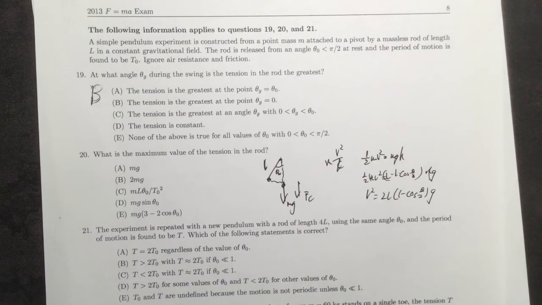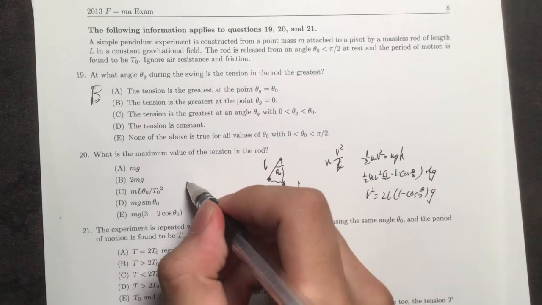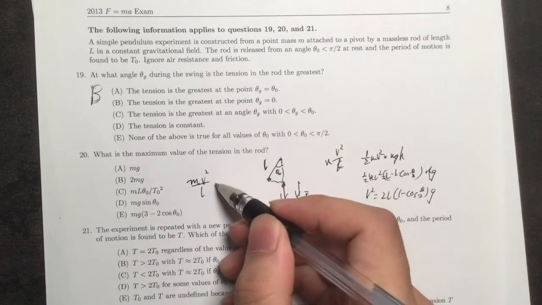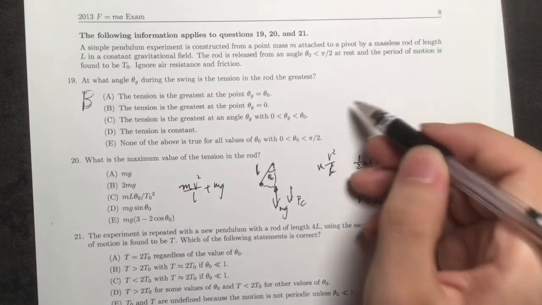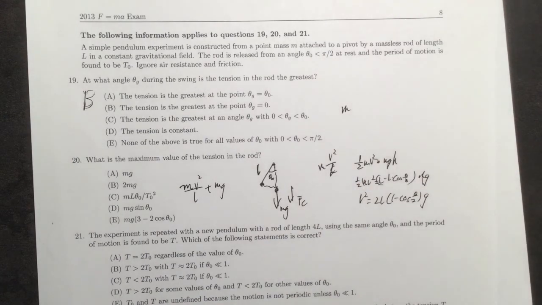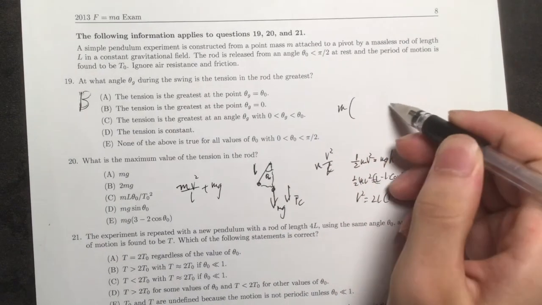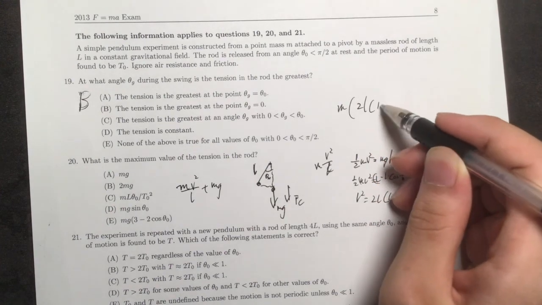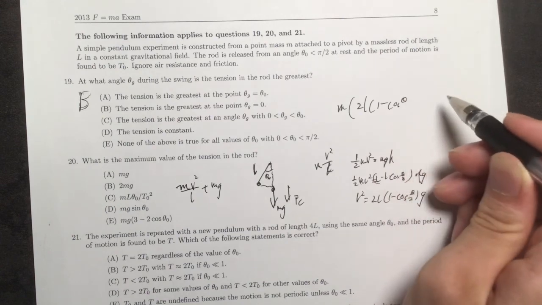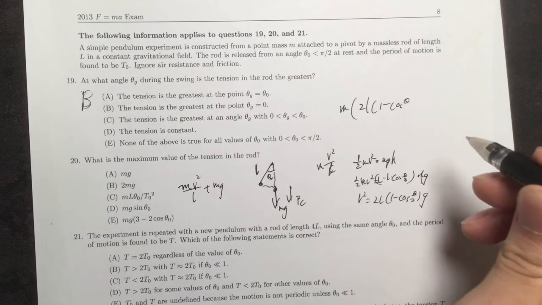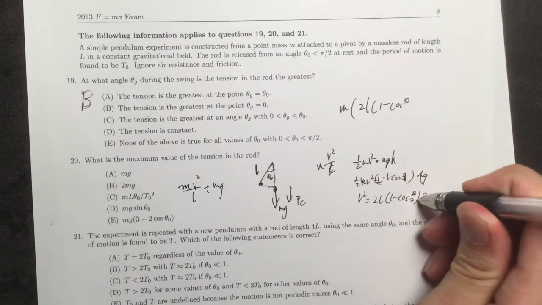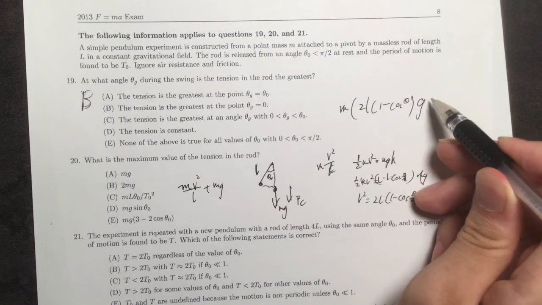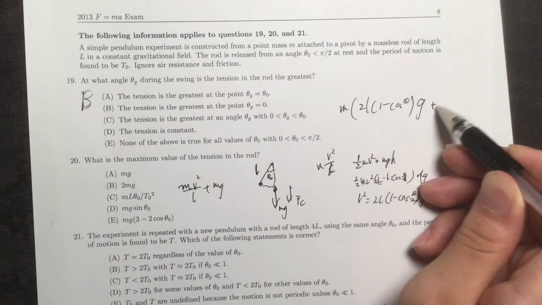So now we need to add them together. m times v squared over L plus mg is equal to m times v squared, which is equal to 2L times (1 minus cosine theta), not over 2. There shouldn't be over 2. I don't know why I wrote over 2. Times g, plus g.